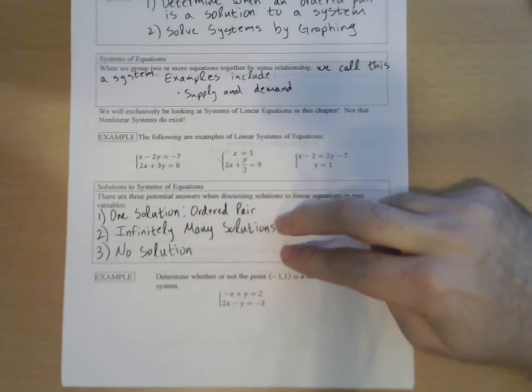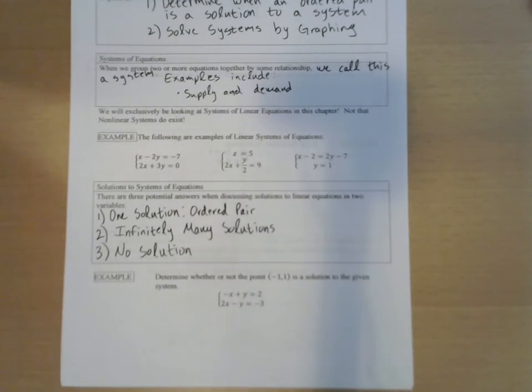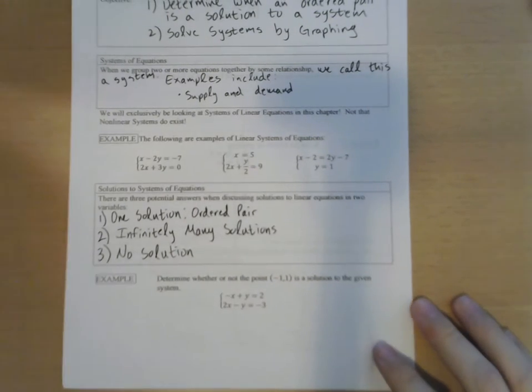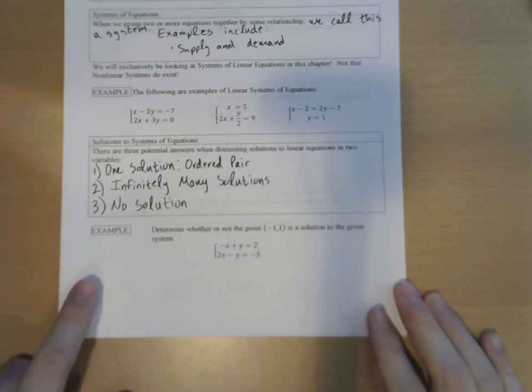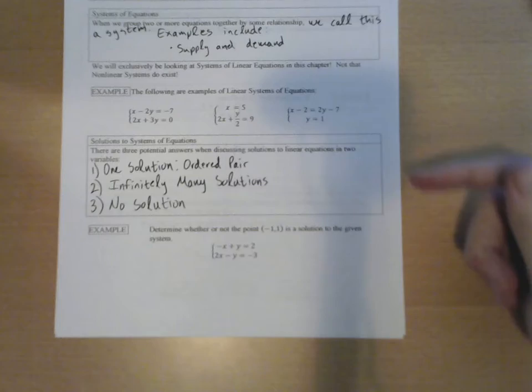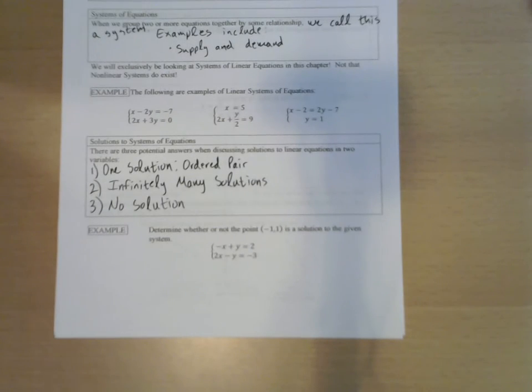However, for these 2 solution types, infinitely many and no solution, graphing actually showcases when that happens very, very well. And so that'll be what we focus on. It's not entirely what we will be focusing on for the remainder of the chapter, but this section will rely heavily on it.